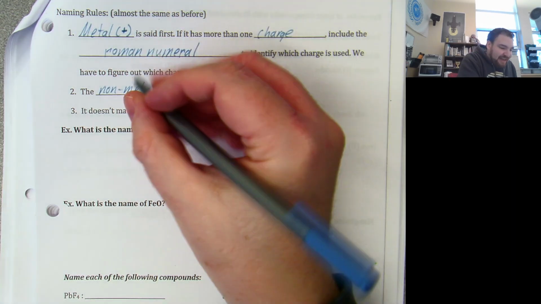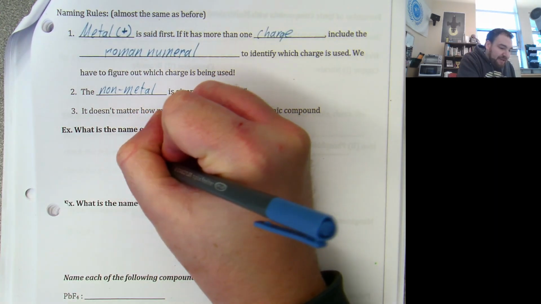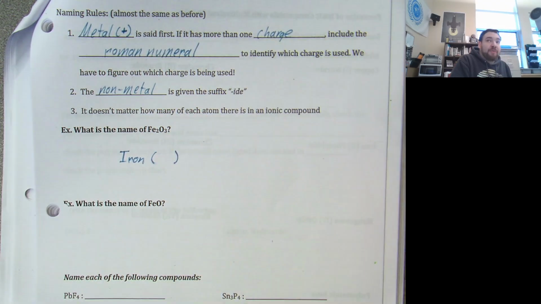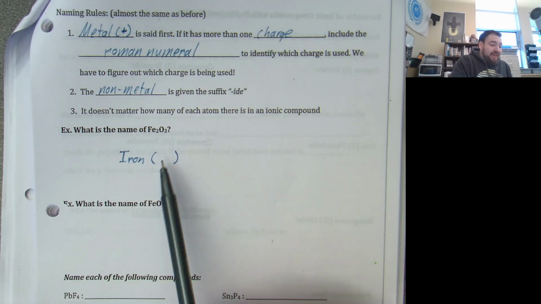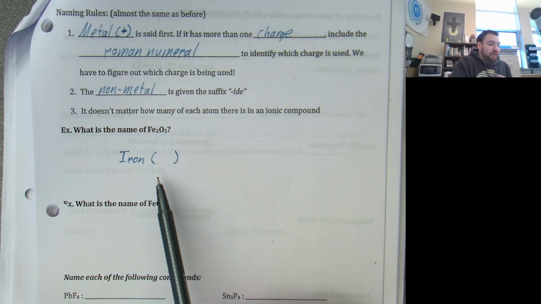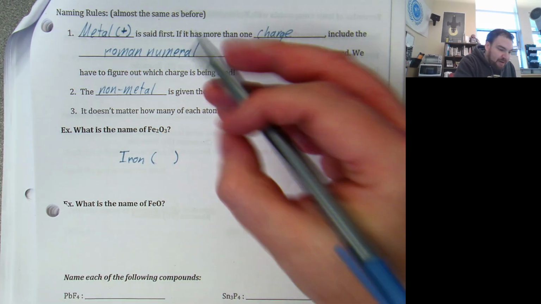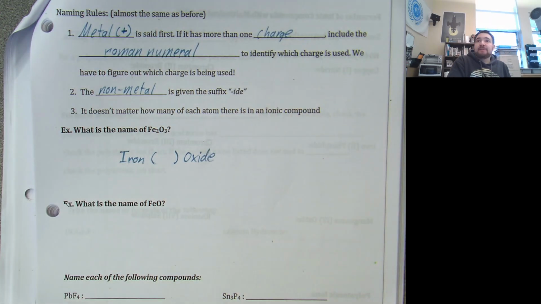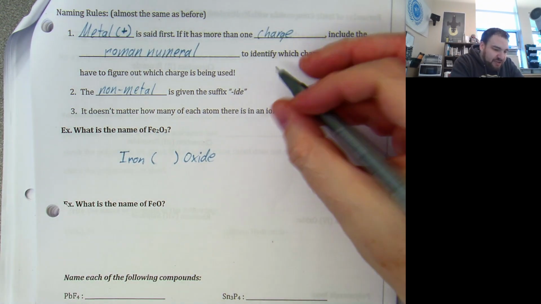So to name this thing, that Fe is going to be iron, because we've looked at the periodic table and it's got multiple charges, we need to figure out what that Roman numeral is going to be. So I'm going to put the brackets down here because we're going to fill it in with a Roman numeral. And then the O is going to become oxide. It's oxygen, but then we change the ending to IDE. And now we need to figure out what we've got. So the mathy way of building the formulas we're going to use in reverse. So I'll show you how this works.